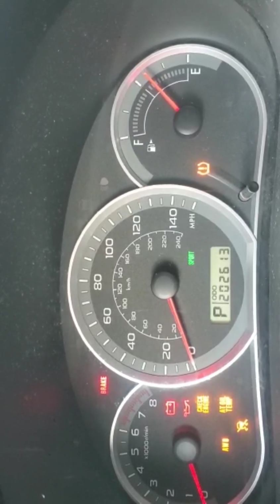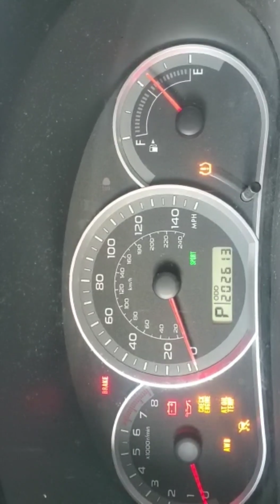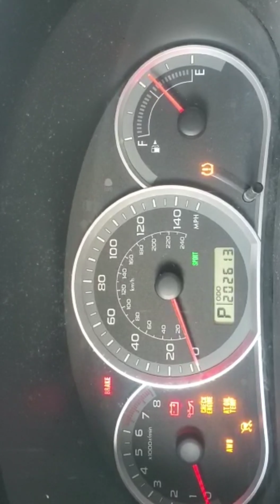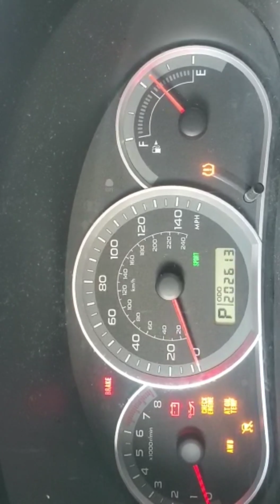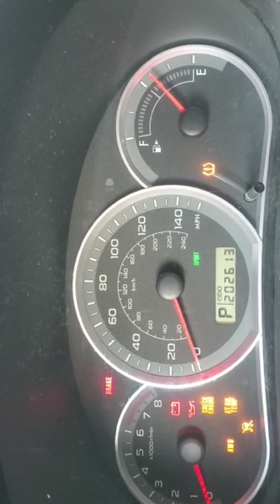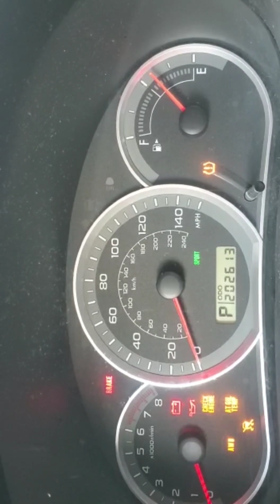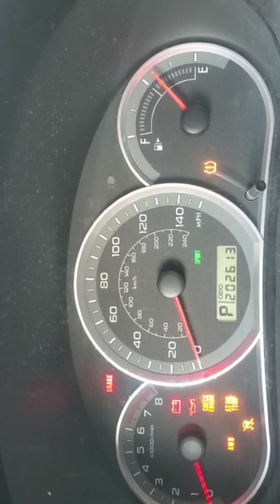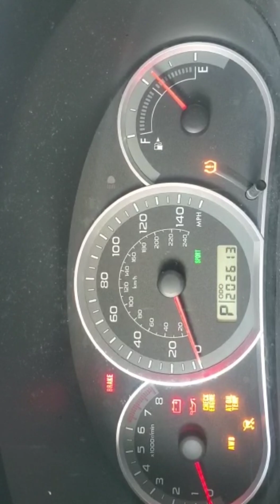And these things are very sensitive. If the pressure comes down even 2 psi, which is pounds per square inch of air, then the monitor will come on. And that's not necessarily a big deal. Sometimes after you drive for a little bit, or when the weather warms up, it'll go off.